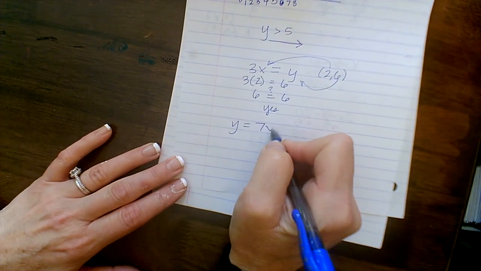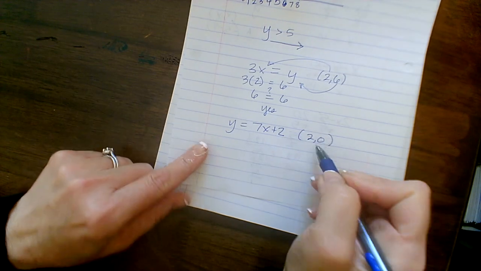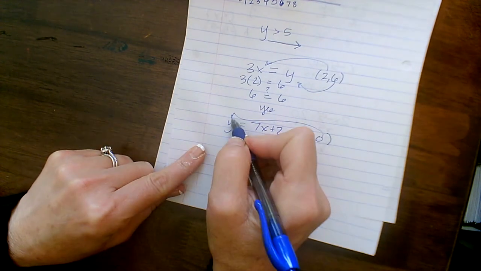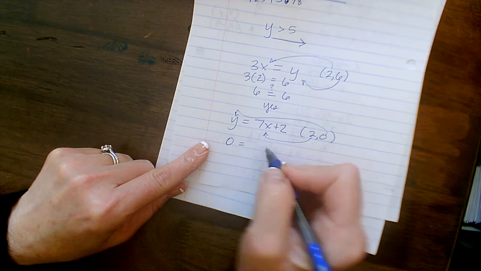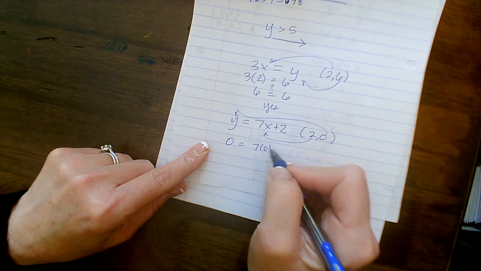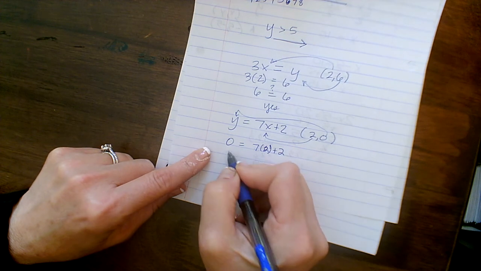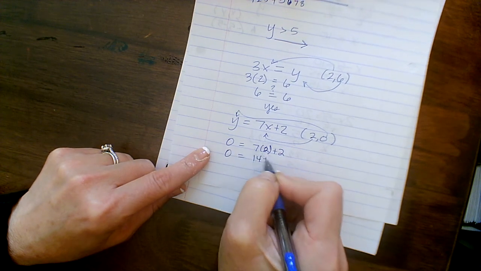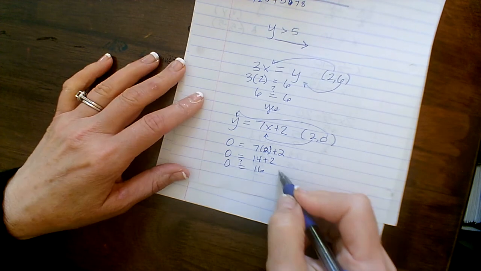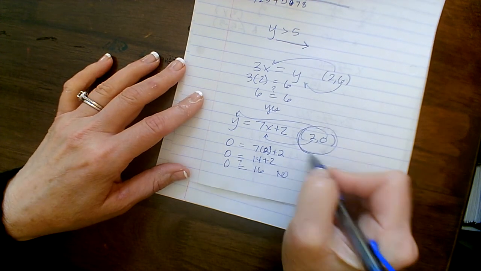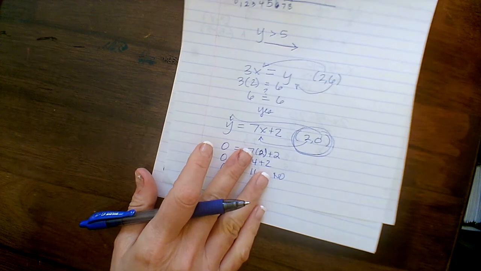Let's try another one. So you're going to plug this into y, and you're going to plug this into x. So you're going to say 0 equals 7 times 2 plus 2. Does 0 equal 14 plus 2, 0 equals 16? No, of course not. So these cannot be a solution to that problem.